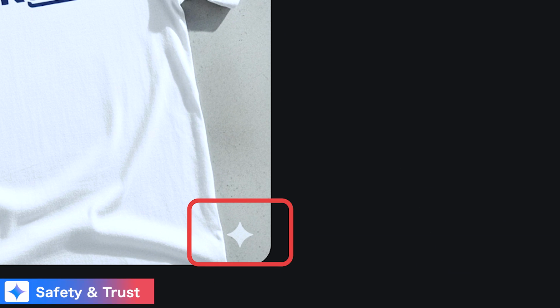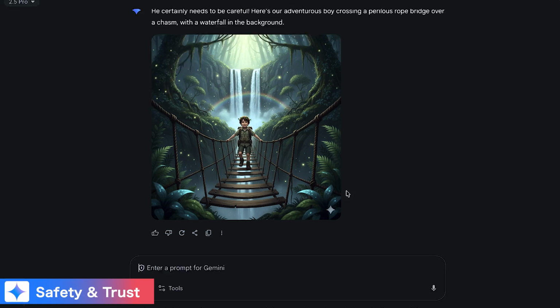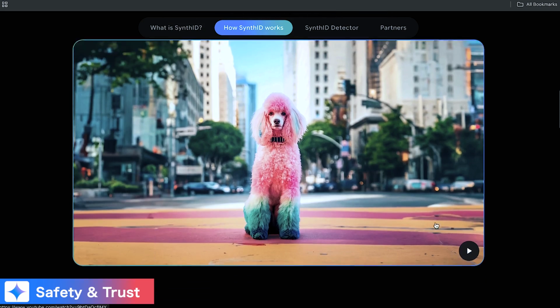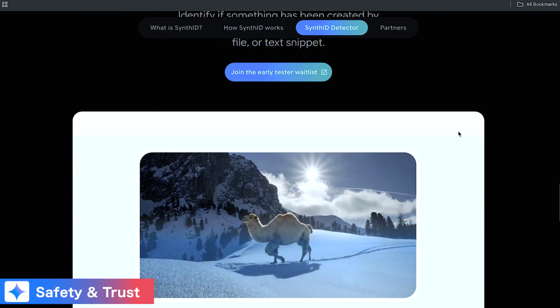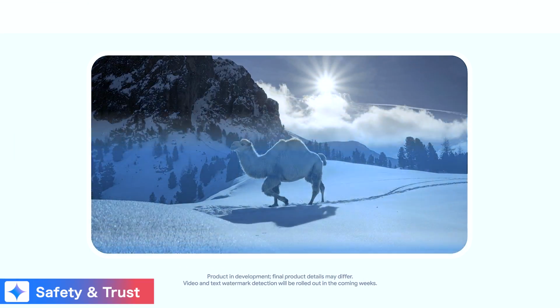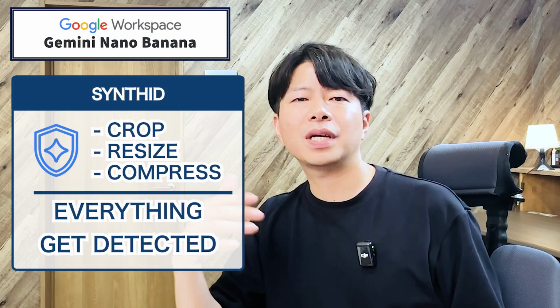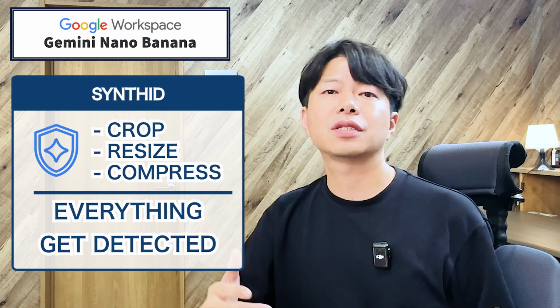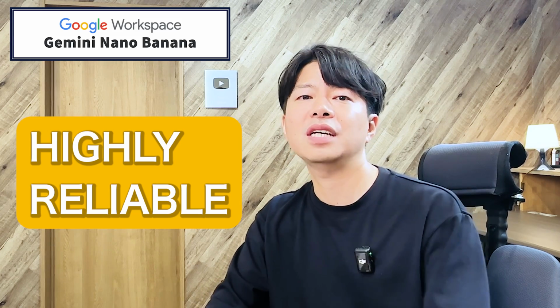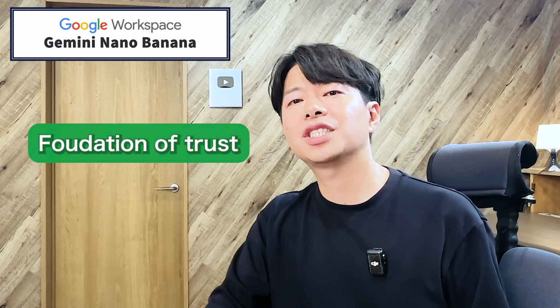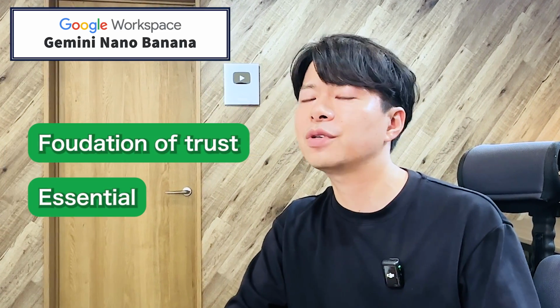The first is a visible watermark. This is a mark you can see on the image that clearly identifies it as AI generated. The second is SynthID. This is Google's proprietary invisible digital watermark. It's embedded directly into the image pixels and is designed to be detectable, even after common edits like cropping, resizing, or compression. This dual watermarking approach provides a reliable way to detect the origin of an image and is crucial for stopping fake information. This builds a foundation of trust that is essential for responsible AI.